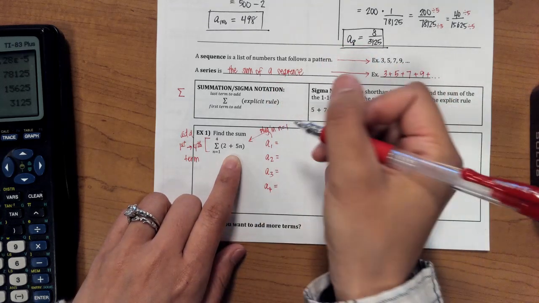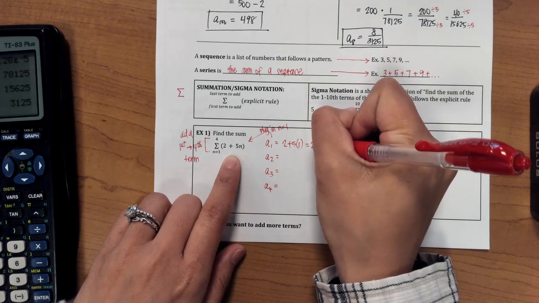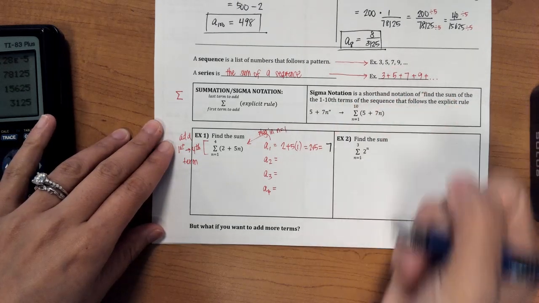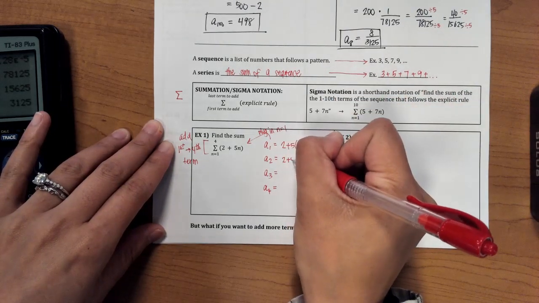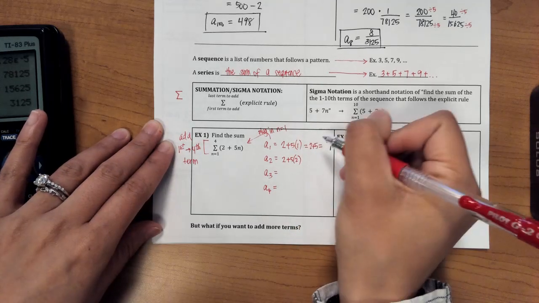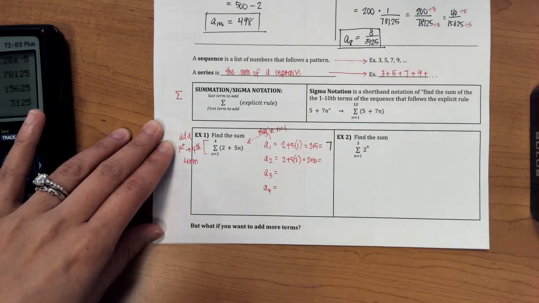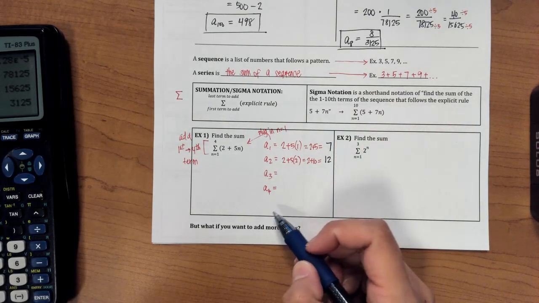To find a sub 1, I'll take 2 plus 5 times 1, which is 2 plus 5 equals 7. At this point I can do the same thing: 2 plus 5 times 2, and get 2 plus 10, and that's 12. But what if I don't want to actually plug in 3 and plug in 4?